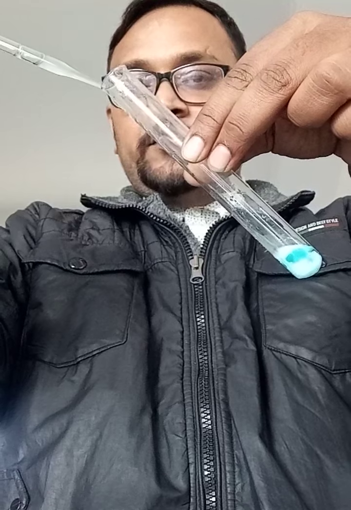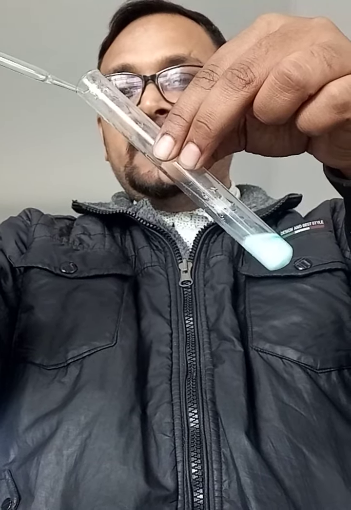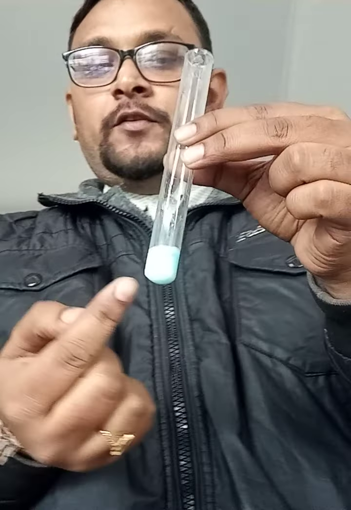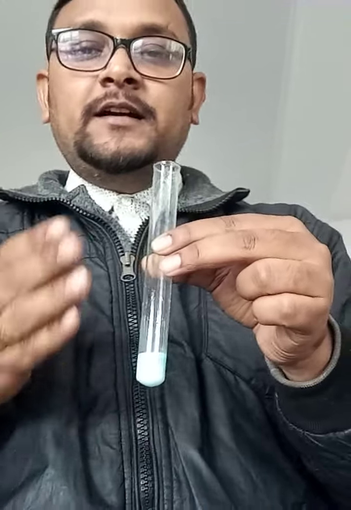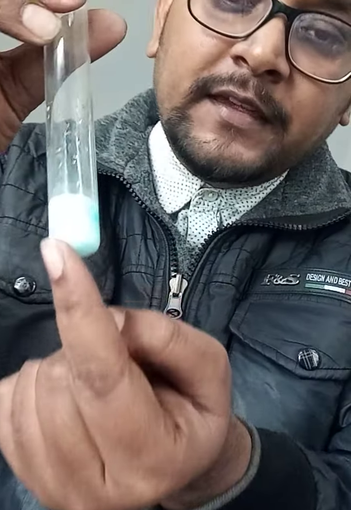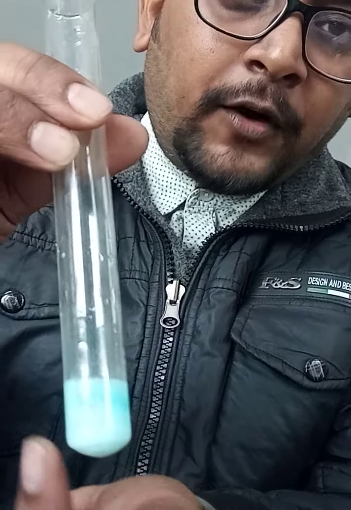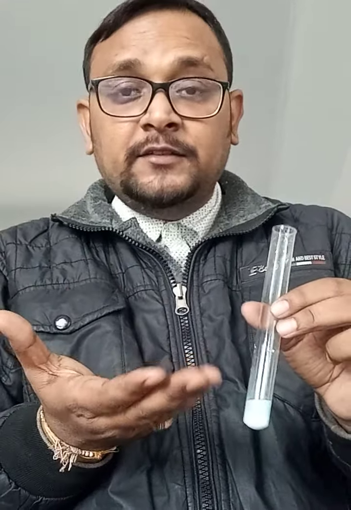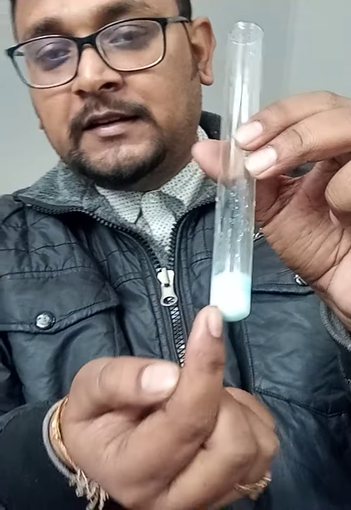Now my dear students, can you see something is happening? Yes, some chemical reaction is going on. Gradually you see a white precipitate is formed. Immediately the color changes to white. Now here a precipitate has formed. You can see that a precipitate is formed, which means something heavier in the solution has formed. And the color of the precipitate is white.